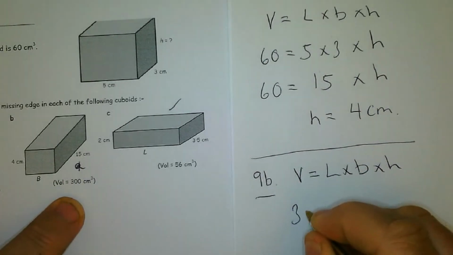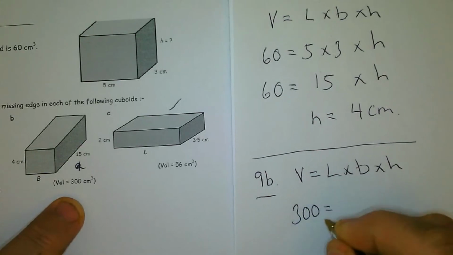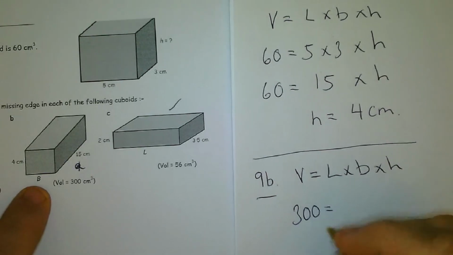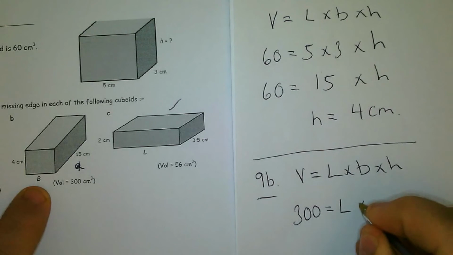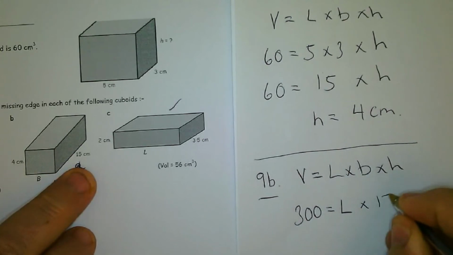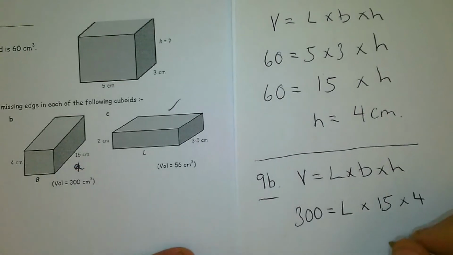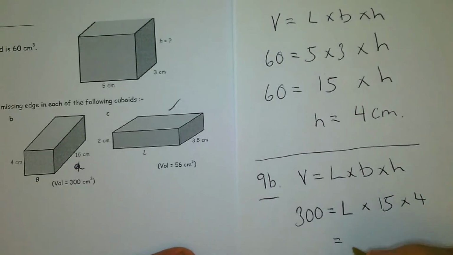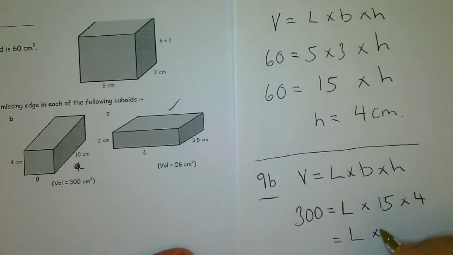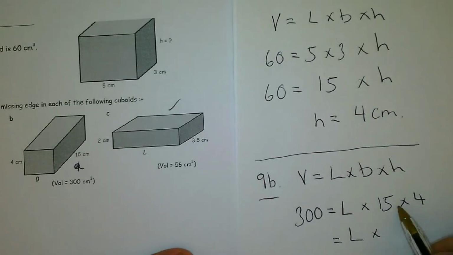So 300, well, they haven't given us L, doesn't make any difference, times by 15 times by 4, and 4 times 15, well, is 60.